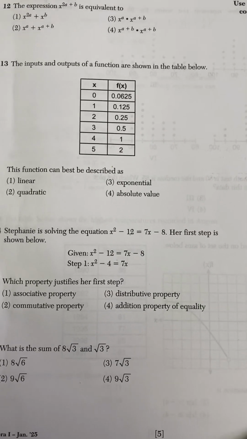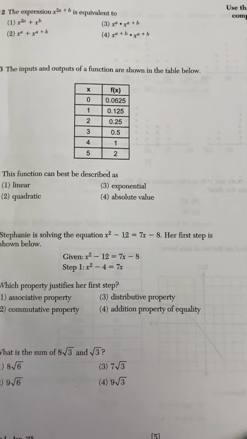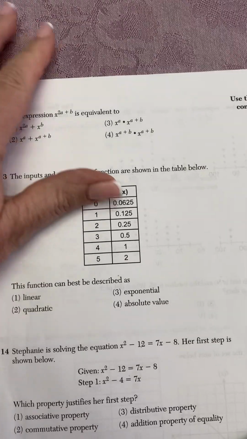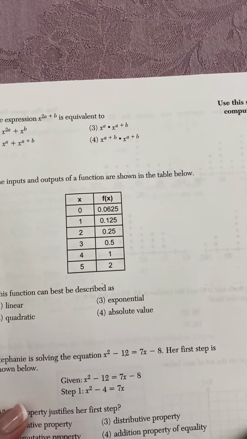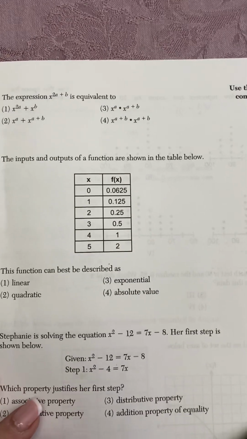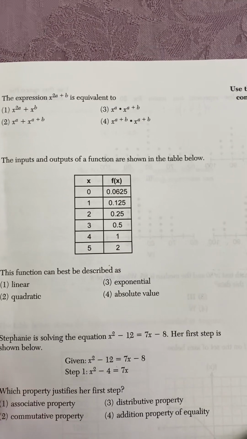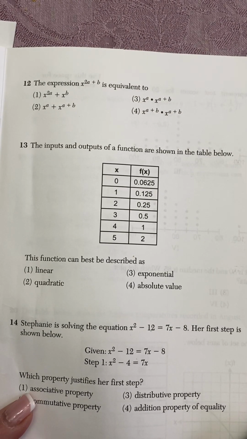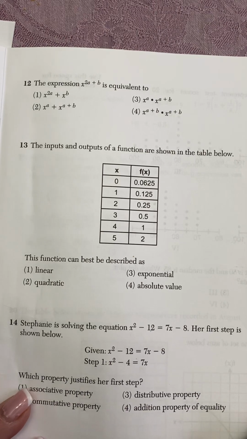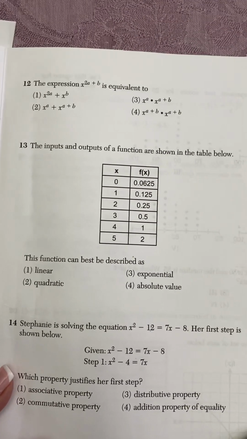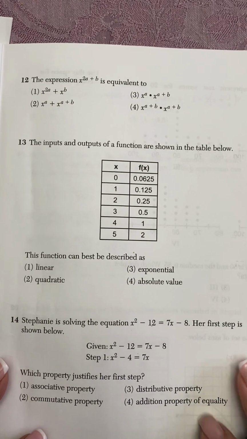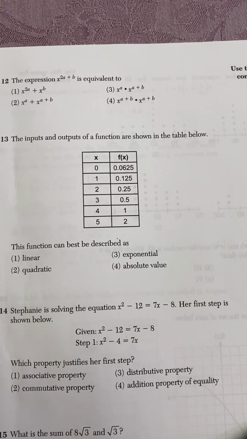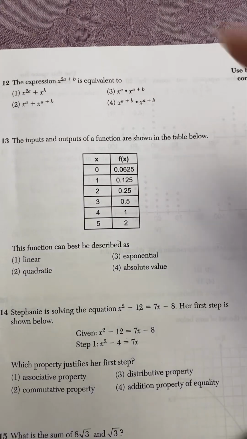So here we are. Let's get into it. So this first question asks, the expression x with an exponent of 2a plus b is equivalent to. Now, if you know your exponent rules, this problem is not very difficult at all. So I'm going to give you the answer, tell you why the exponent rule works, and then move along. So the answer to this question is choice 3.